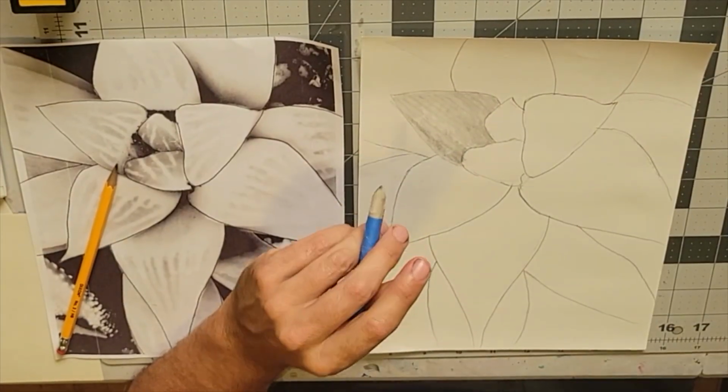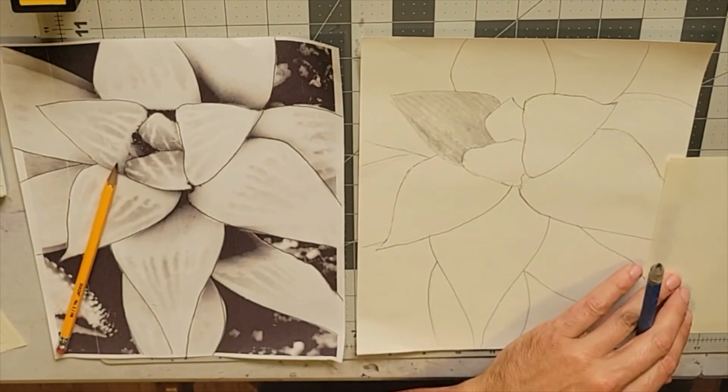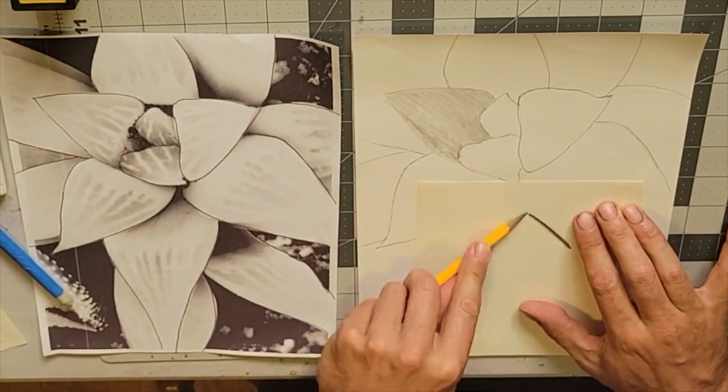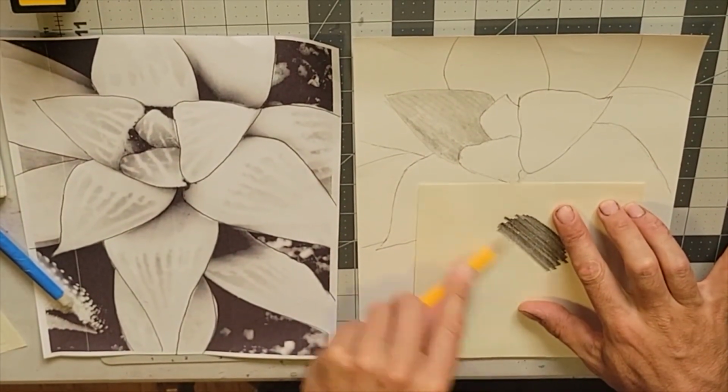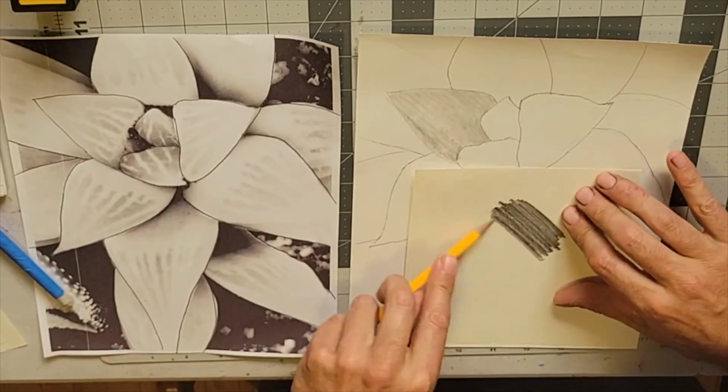In this second shading technique, I deposit graphite in a thick patch on a separate surface. I use the blender to transfer the graphite onto the art surface.